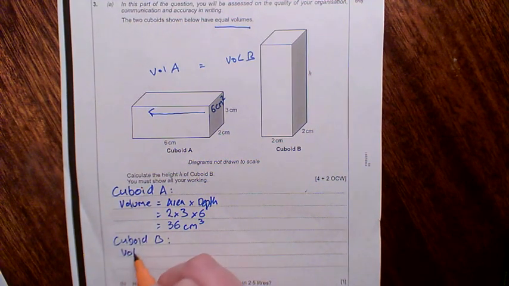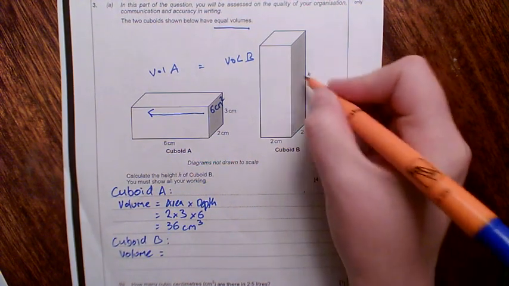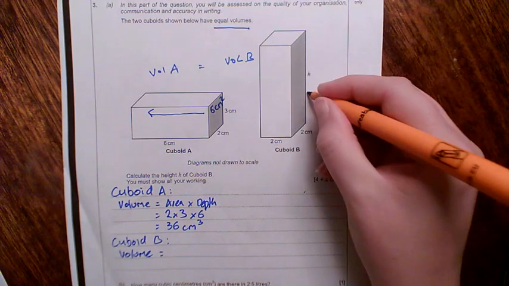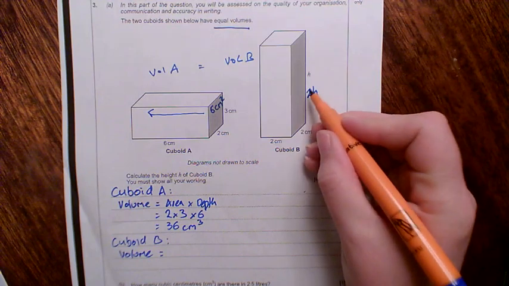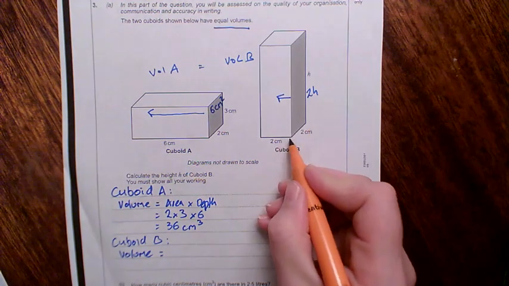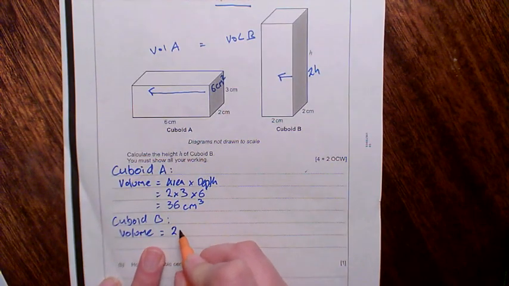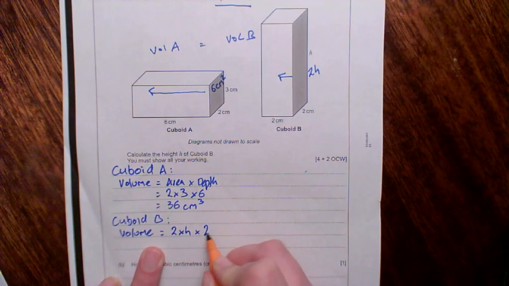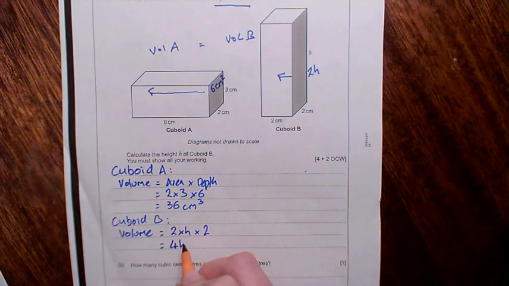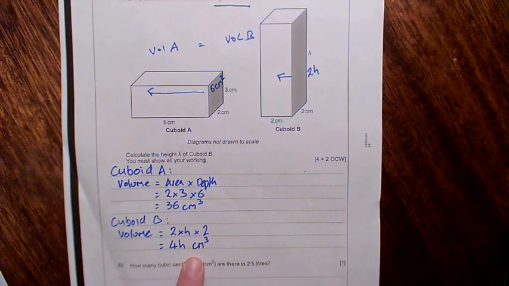Now I've found the volume of cuboid A, I'm going to move on to cuboid B. And I'm looking at the volume. So the volume of cuboid B, again, I'll calculate the area of the cross-section first. They've coloured this side in. 2 times h would be 2h. So that's the area. And then I would times that by the 2 centimetres of depth. So volume equals 2 times h times 2. And 2 times 2 is 4, times by h is 4h. And that's volume, so that's also centimetres cubed.